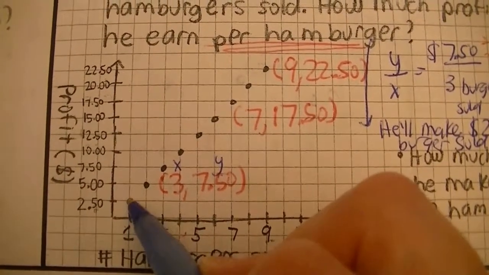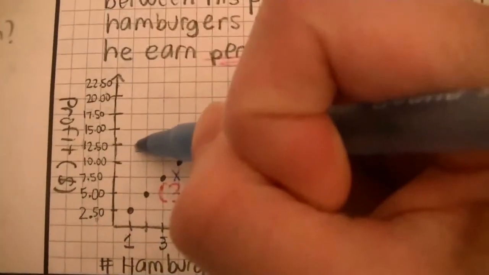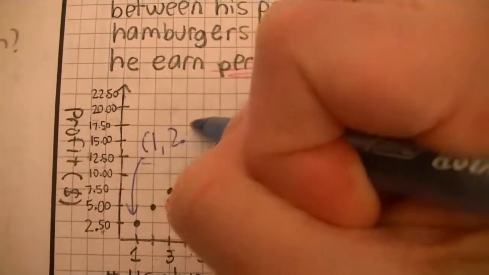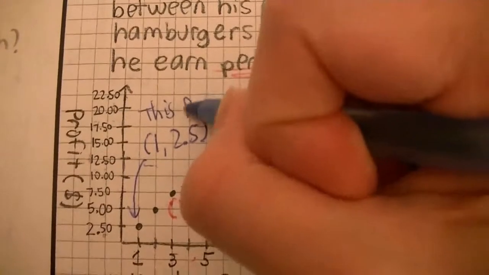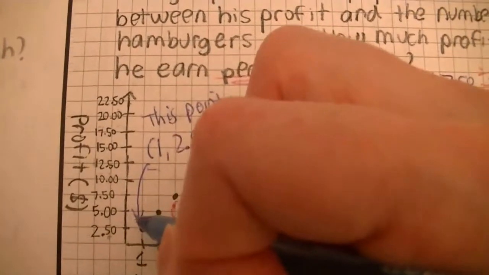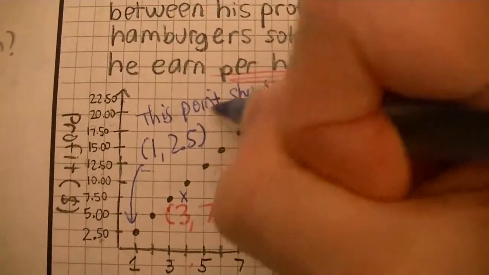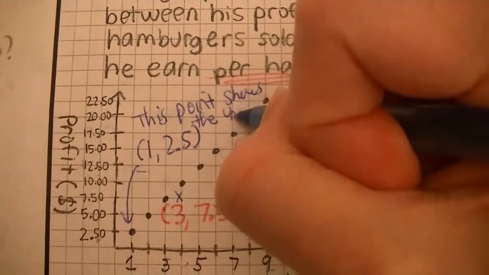It tells me 1 burger sold costs $2.50. So that point right there displays the unit rate. Because when x is 1 and it's a proportional graph, the corresponding y value is the unit rate. That's a nice little trick if you get it.